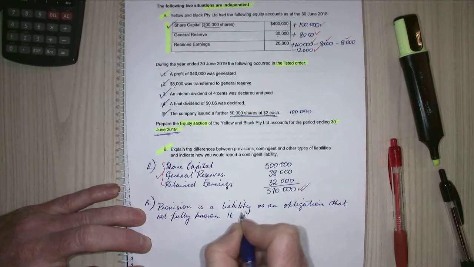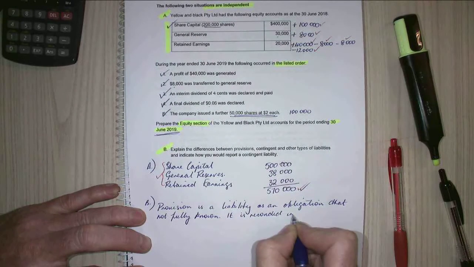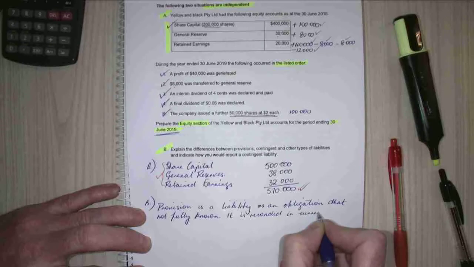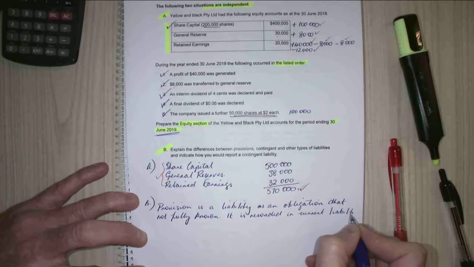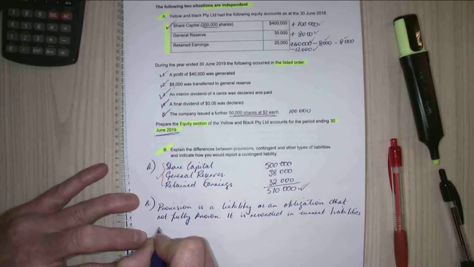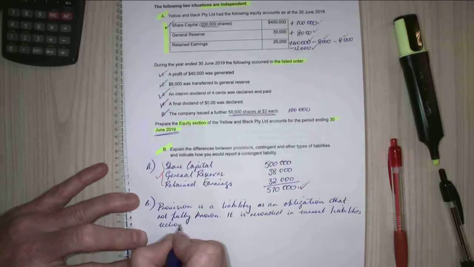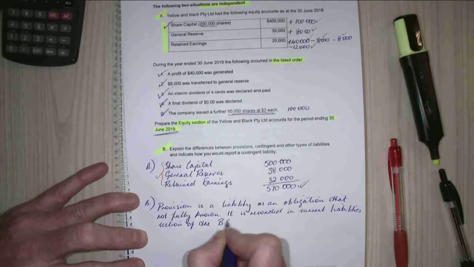It is recorded in the current liability section of the balance sheet.